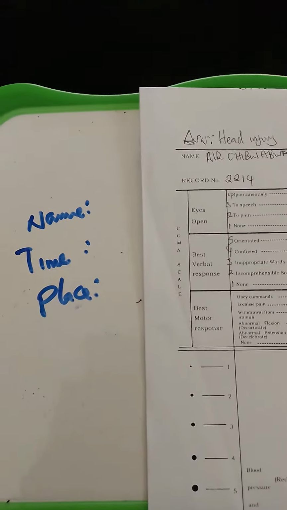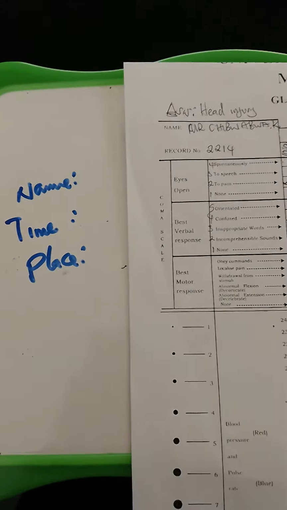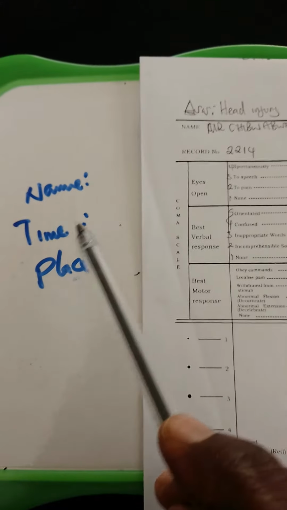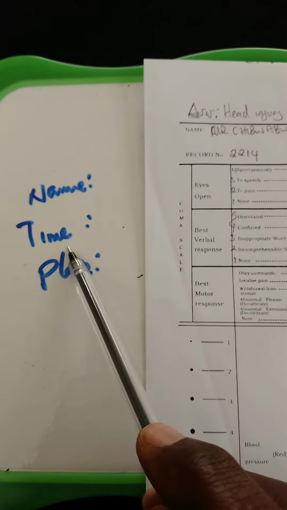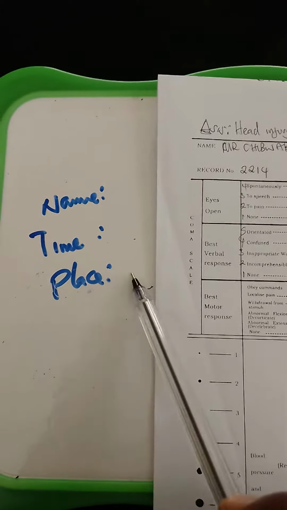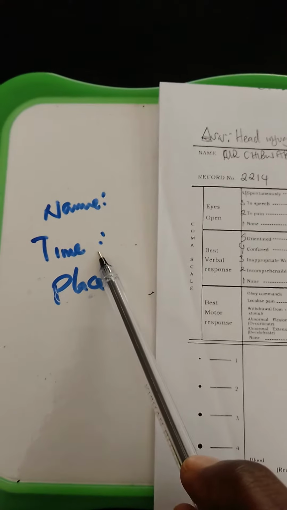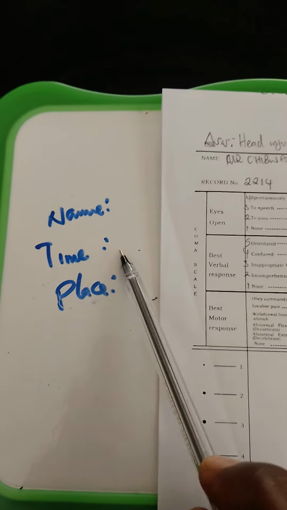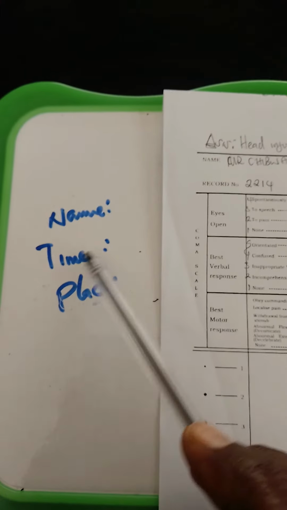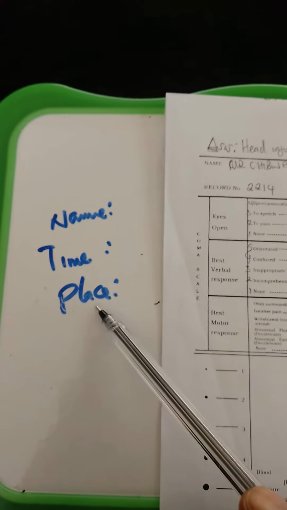So I have to ask Mr. Chihuahua, what is your name? If he's able to say he's Mr. Chihuahua, then I go to the next one. Mr. Chihuahua, where are you? Meaning he would tell me he's at the hospital. Then what time is it? Is it afternoon, morning, or evening? Mr. Chihuahua will be able to tell me it's morning or evening. So these three things, name, time, and place, you need to ask.